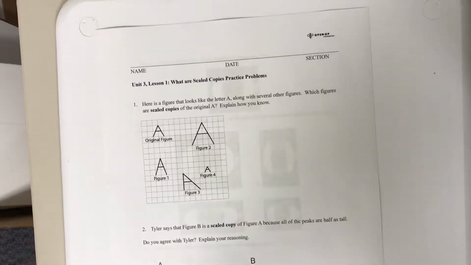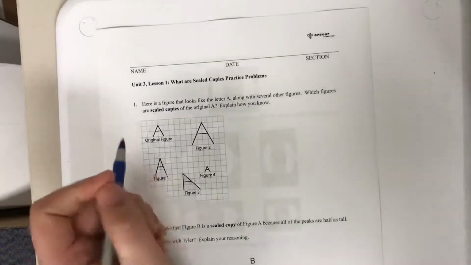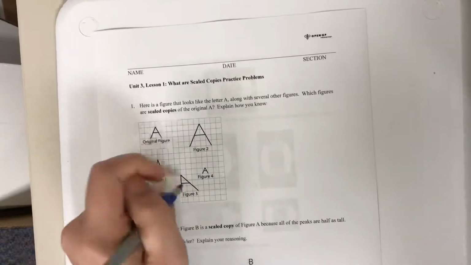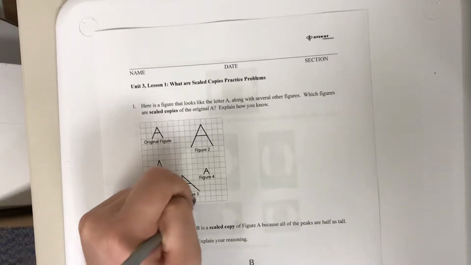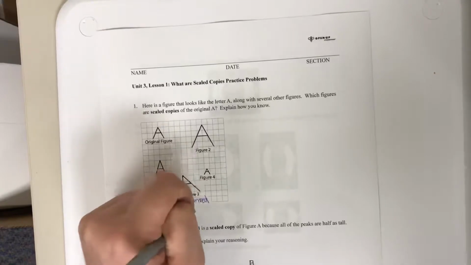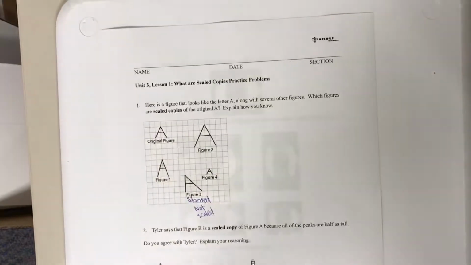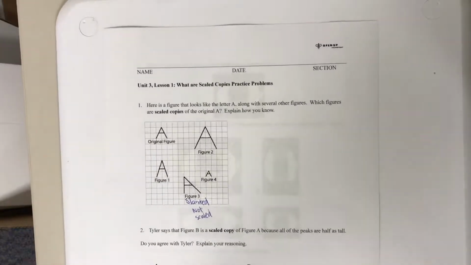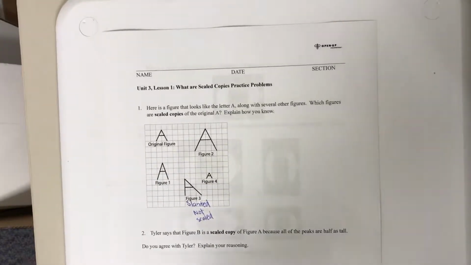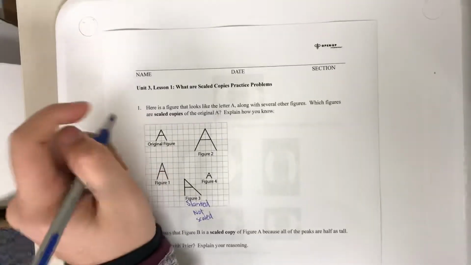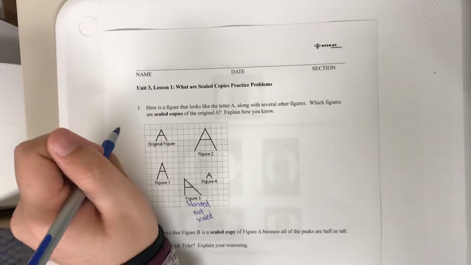In class we talked about images, and we talked about distorted images or slanted images are not scaled copies. So first go through and say, this one looks slanted, so that is not a scaled copy. We can already write on that. We also determined that a scaled copy would have side lengths that are multiplied by the same thing.